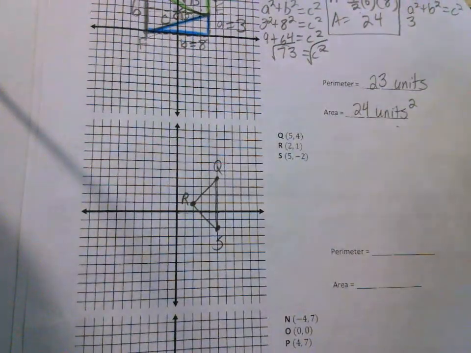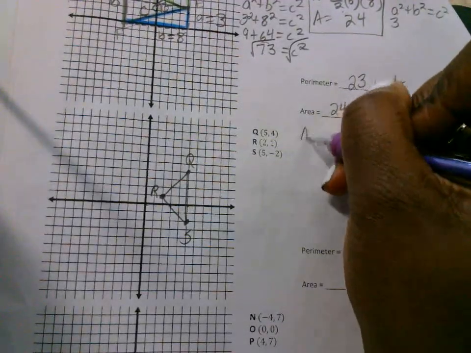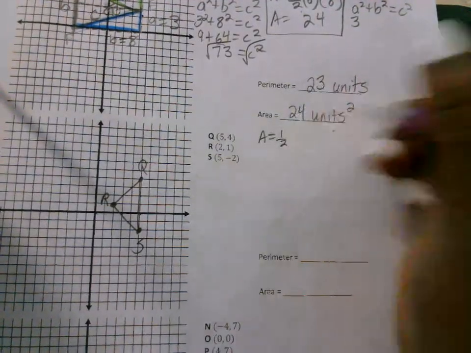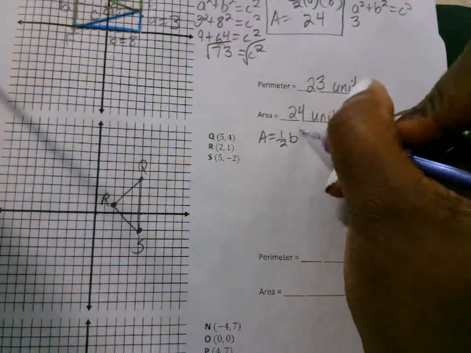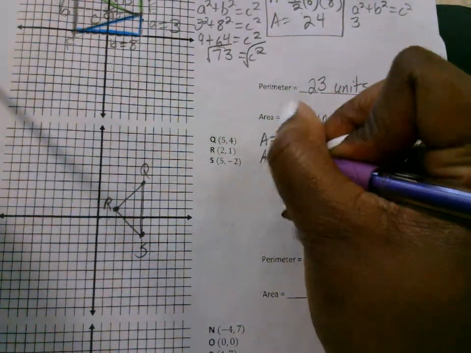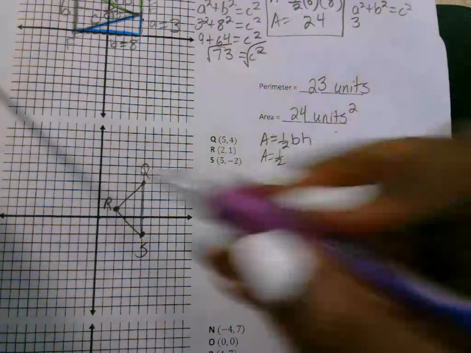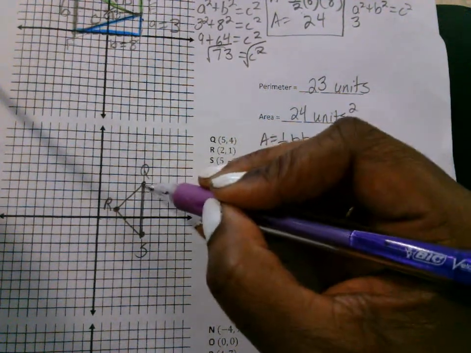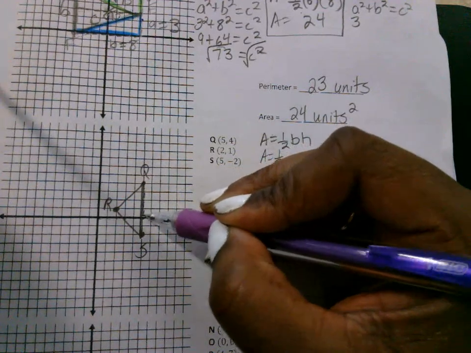Finding the area is going to be easier. It's 1/2 base times height. Okay. So we got A is equal to 1/2. This is the base, the bottom part of the triangle, the flat surface. 1, 2, 3, 4, 5.